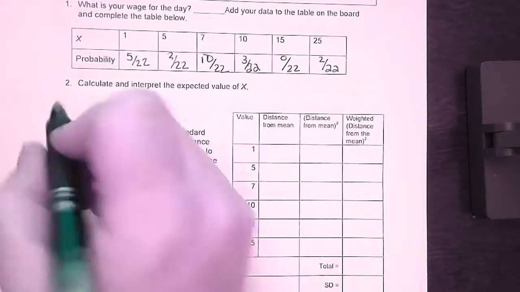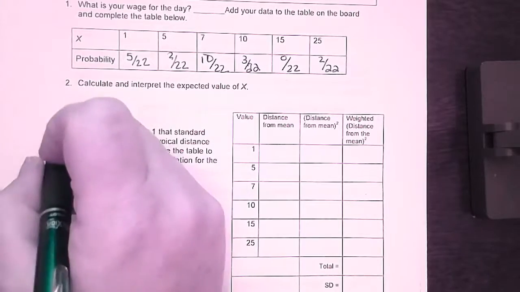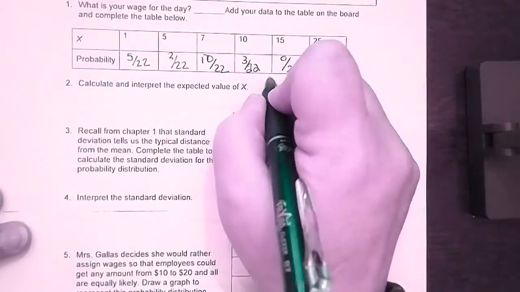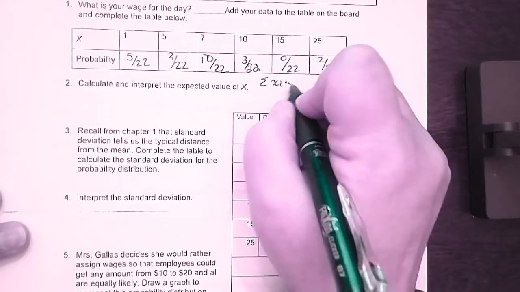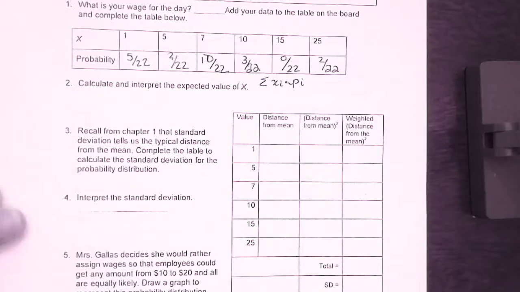So again, if we're to do that, remember, it's the sum of each X value times the assigned probability value.